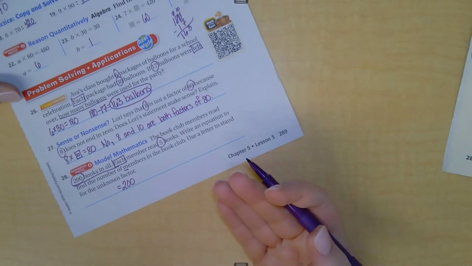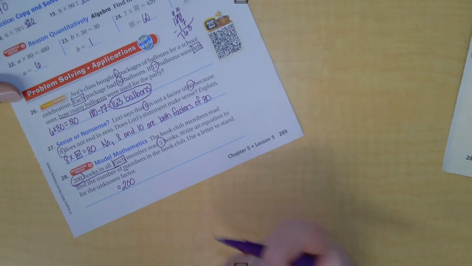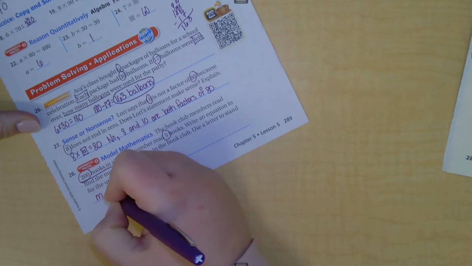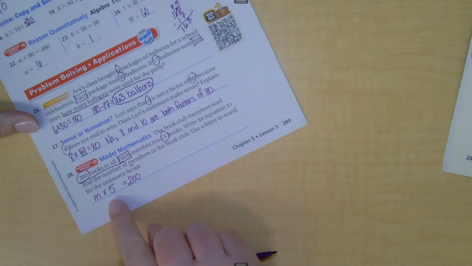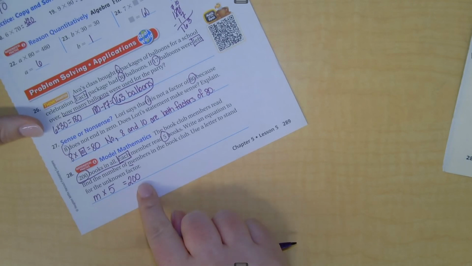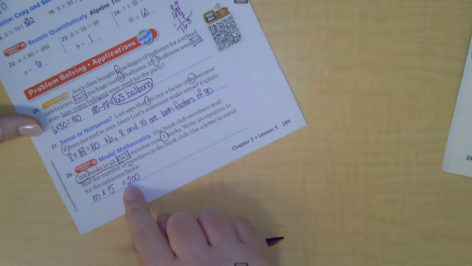Each member read 5 books, but how many members are there? So each member read 5 books. So that means we need to find out how many members, because they each read 5 books each to equal 200. So you want to find out M times 5 equals 200. So now let's find that answer, shall we?